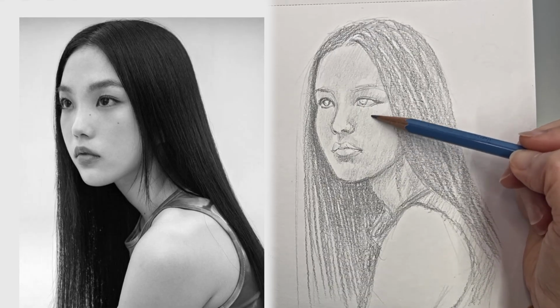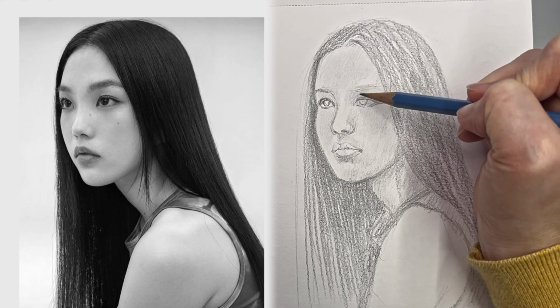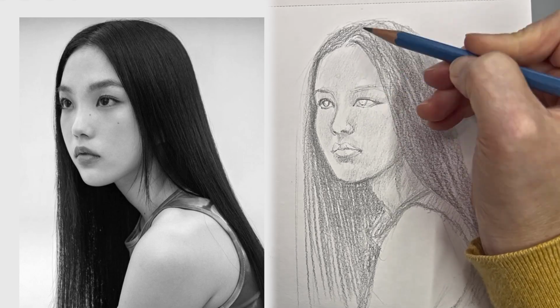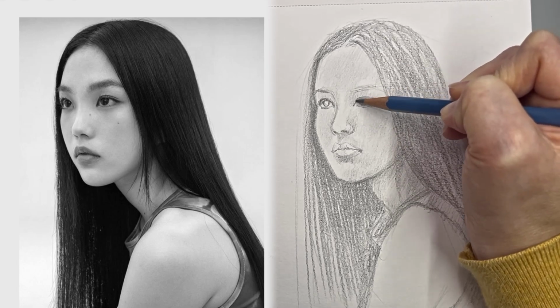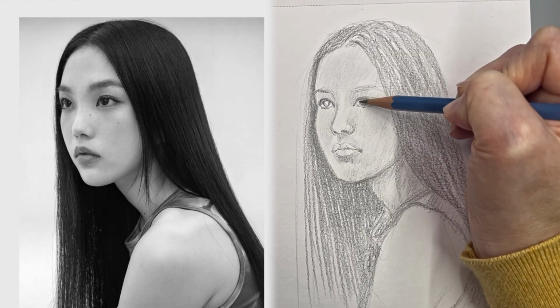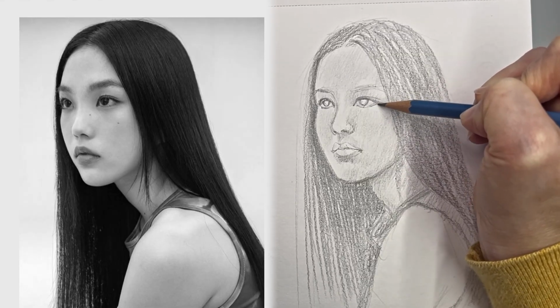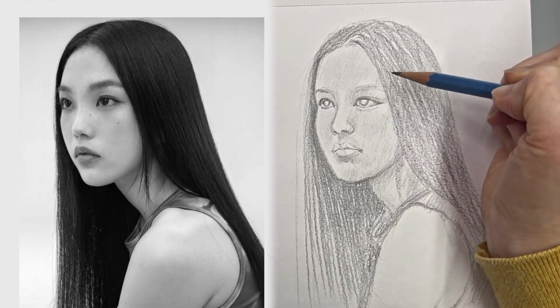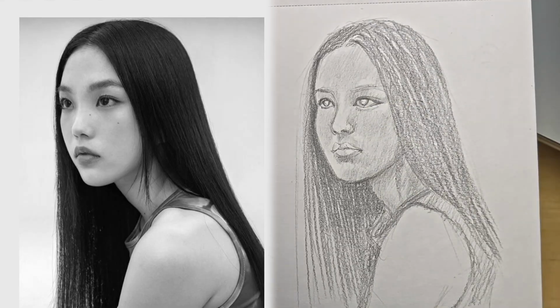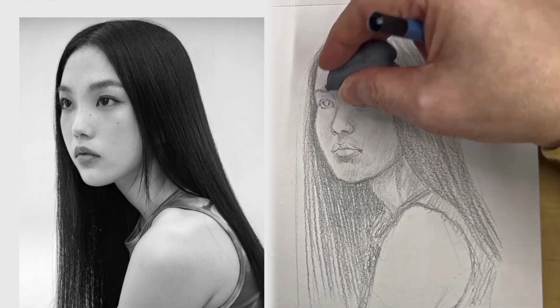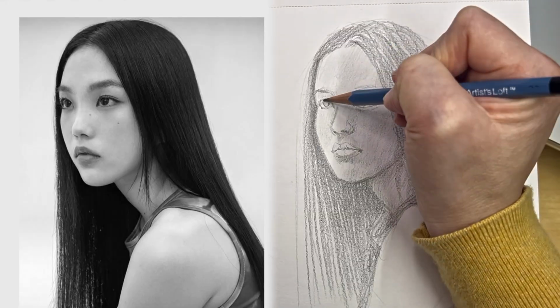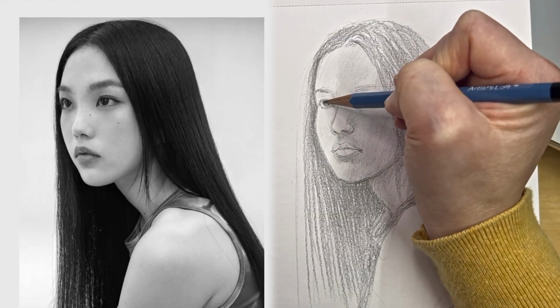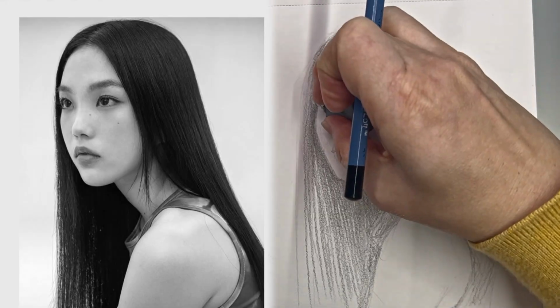This kind of light source makes it look like there are a lot of shadows on the face. So it's a good thing that we started shading from the darkest parts of the portrait, basically the hair. So I can go in and shade the areas on the face that are much lighter compared to the hair and even to the neck area. So looking at the reference photo, I can capture the areas that are more shaded compared to the highlighted areas.